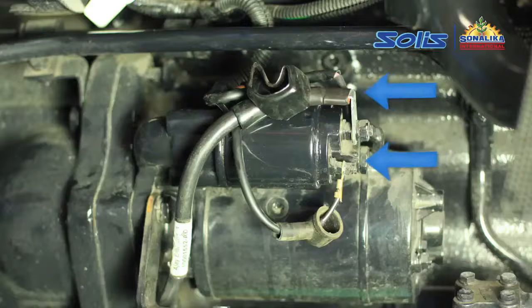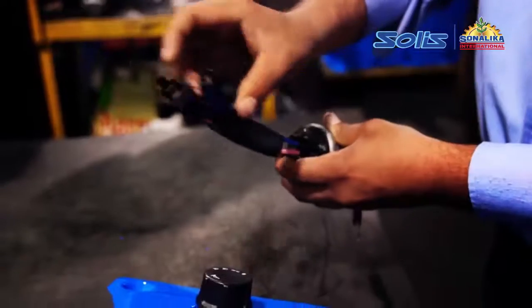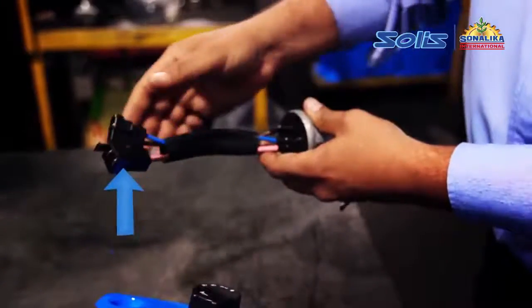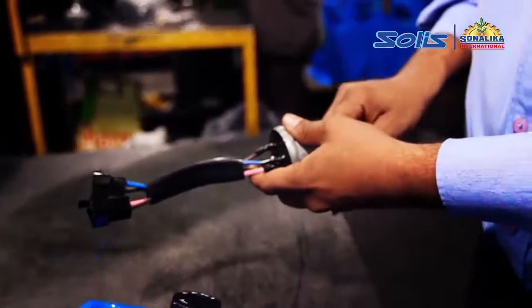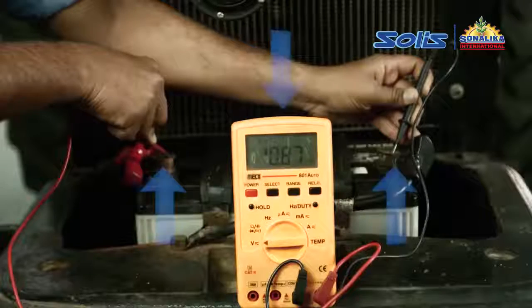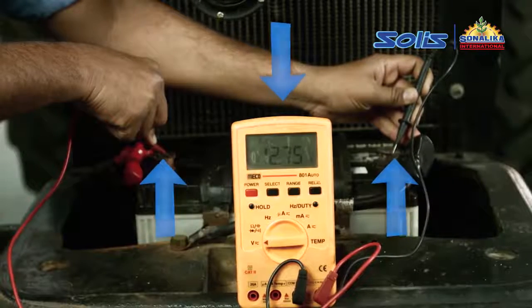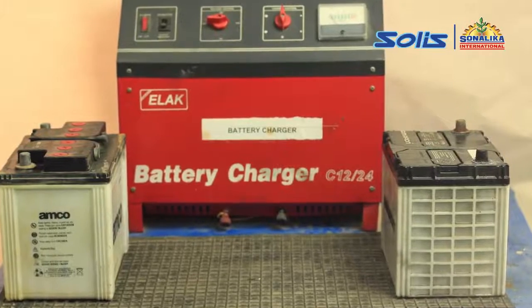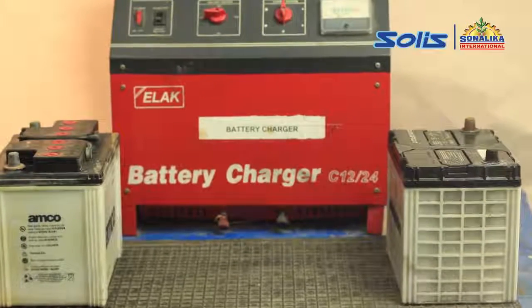Check the connection at the starter motor. If the connection is loose, tighten the connection. Check the connection at ignition key. After all the above checks, if the tractor doesn't start, check the gravity of the battery with hydrometer and voltage of the battery with voltmeter. If necessary, charge the battery or fill electrolyte in battery.